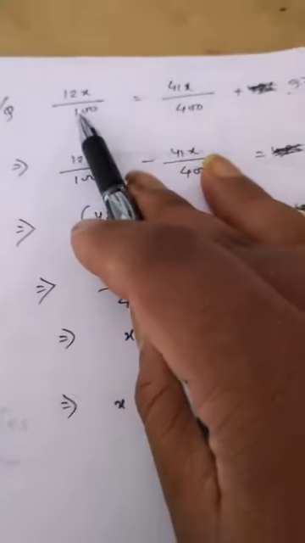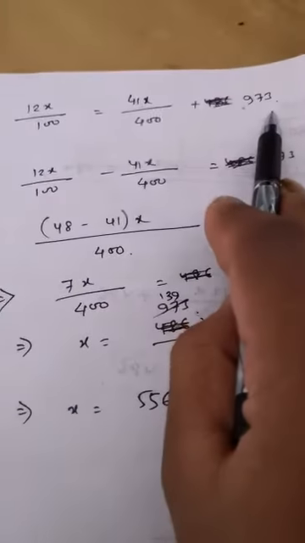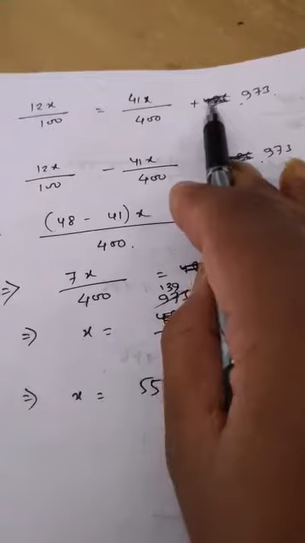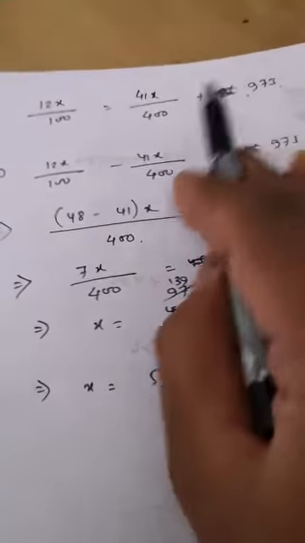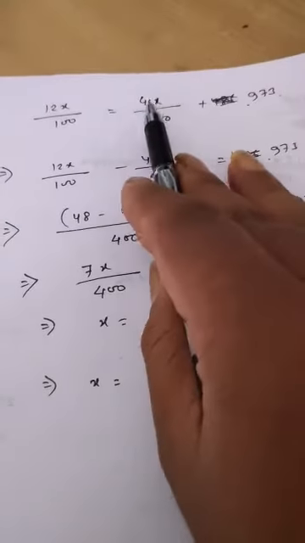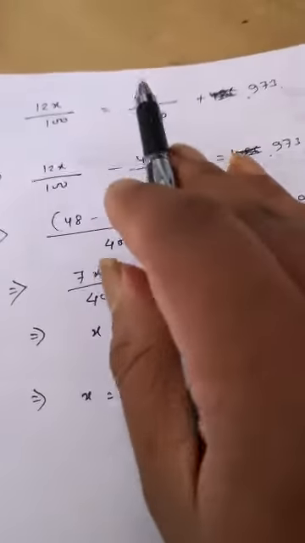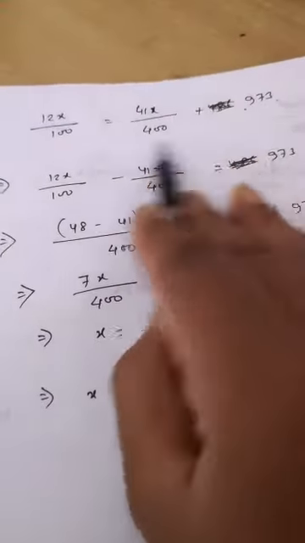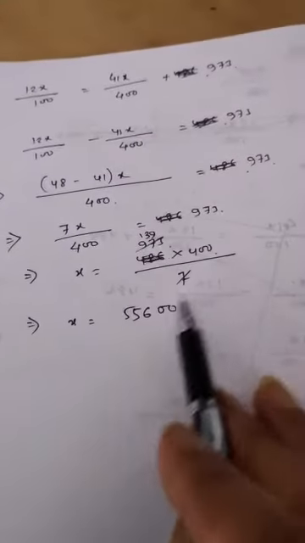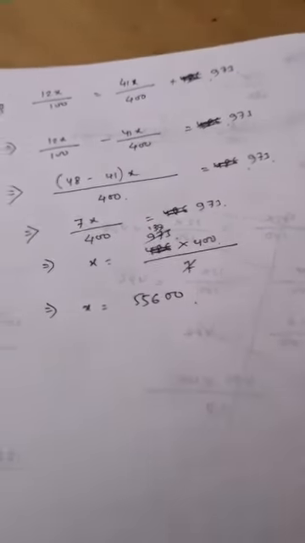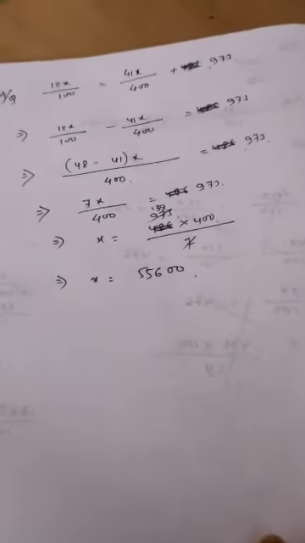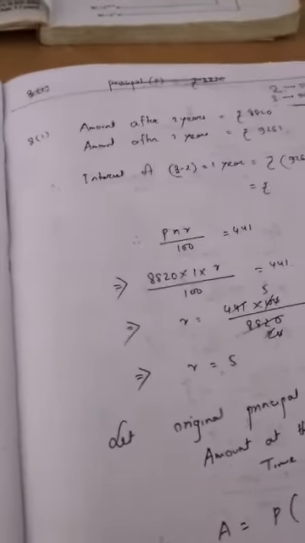Now, what is given? The former is 973 more than the latter. Actually 486 is given in the question, but this is wrong, that's why I have cut it here. So it becomes, the latter is 41X by 400. So simple interest is 973 more than the compound interest. After calculating, we got X equal to 55600. So these are the two sums, question number 9 and question number 8. Okay.